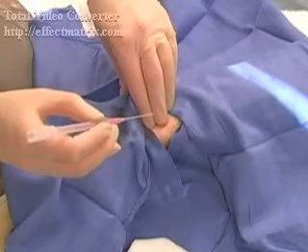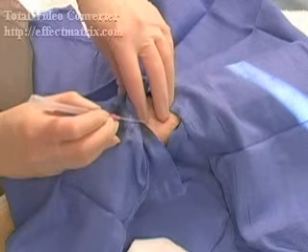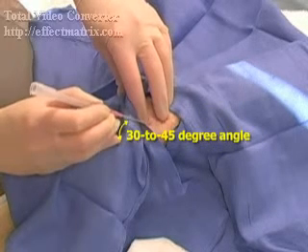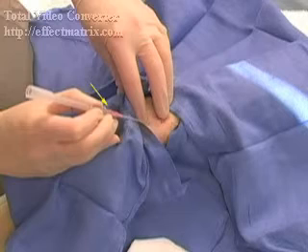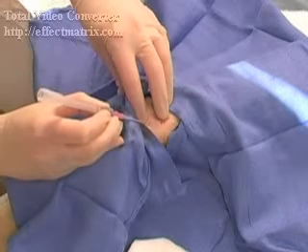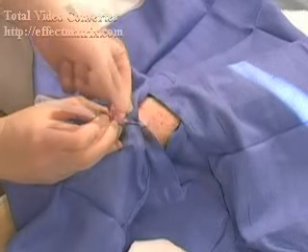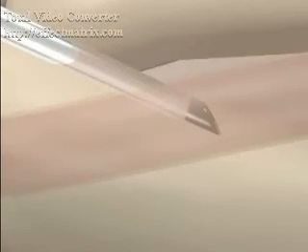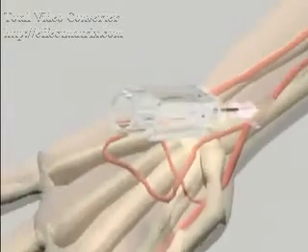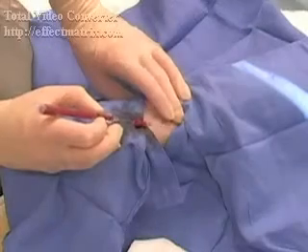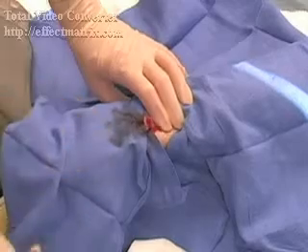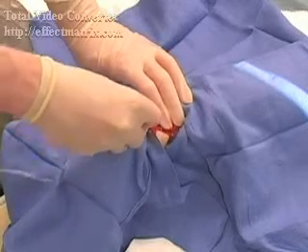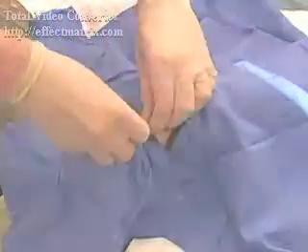In the over-the-needle technique, an angiocath is used and advanced at a similar 30 to 45 degree angle. Once blood return is obtained, the needle is advanced slightly farther to assure that the catheter has entered the vessel. The needle angle is then lowered to 10 to 15 degrees, and the catheter is advanced into the vessel. Proximal pressure is applied to the artery, and the needle can then be removed, and the catheter can be connected to the transducer system.